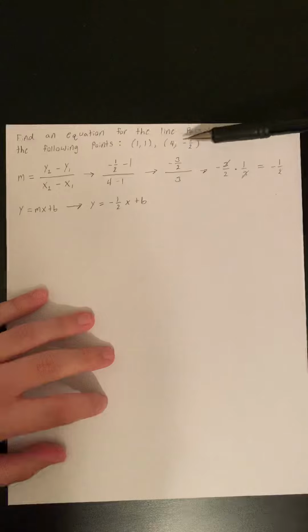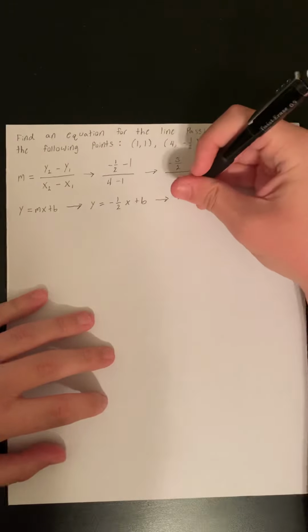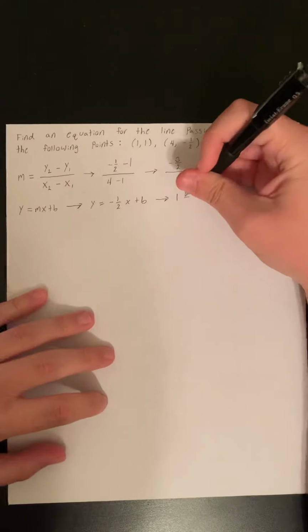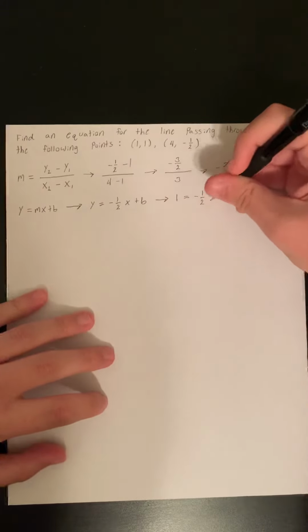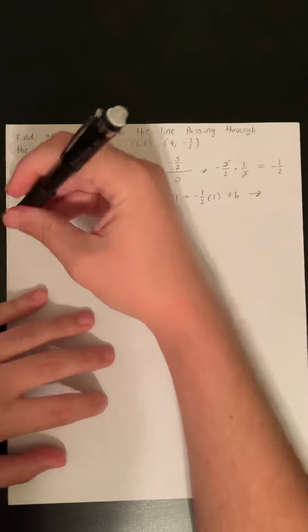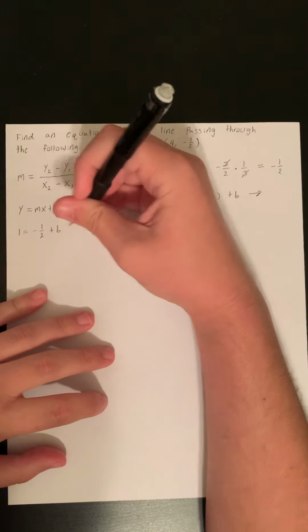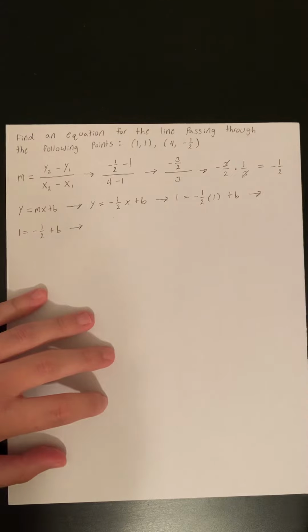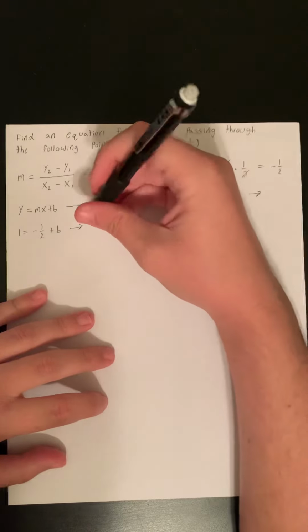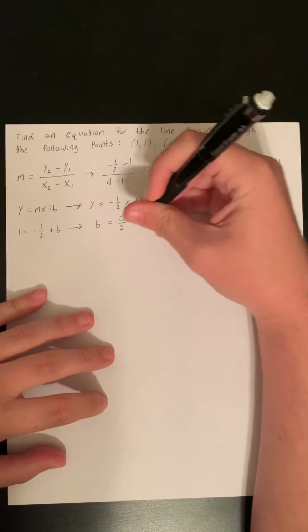So out of these two coordinates, I think this one's going to be a lot easier to work with, so let's go ahead and do that. So I'm going to plug in 1 into the x value and 1 into the y value. So this becomes 1 equals -1/2 times 1 plus b. Now from here, we just get 1 equals -1/2 plus b. And to get b all on its own, all we're going to do is add 1/2 to both sides, which finally leaves us with b equals 3/2.